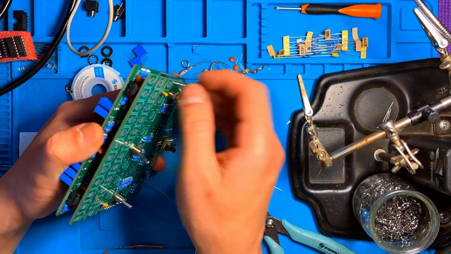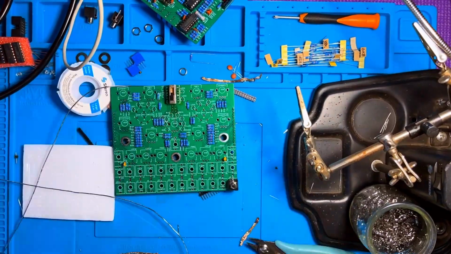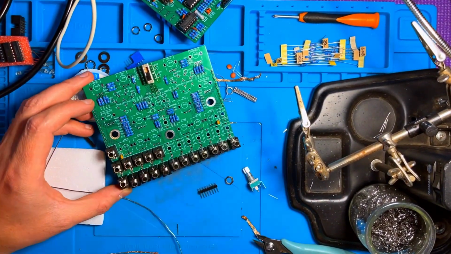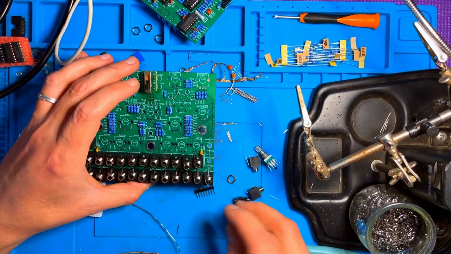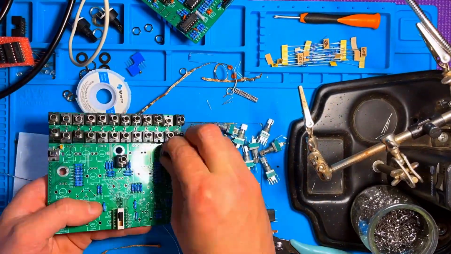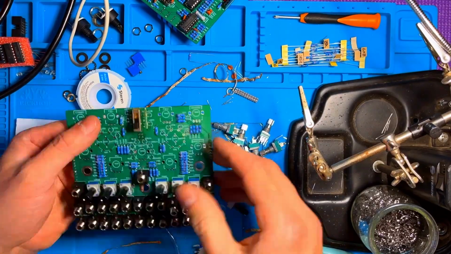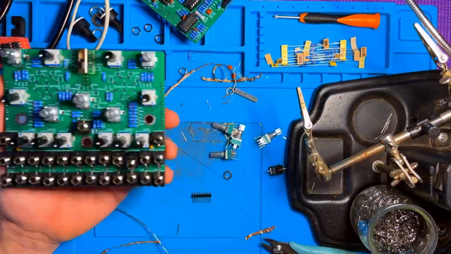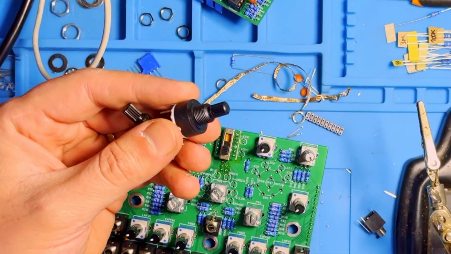So use that to guide your placement of the chips. And now let's start with all the panel components. The many jacks go on there, as well as the tall trimmers, the rotary switches, and the potentiometers.